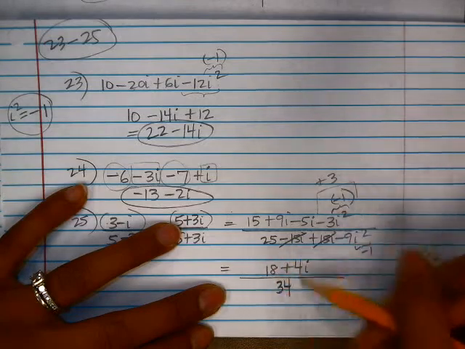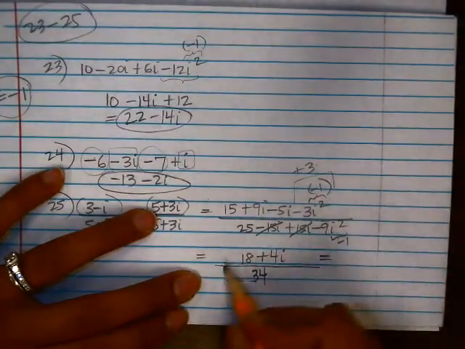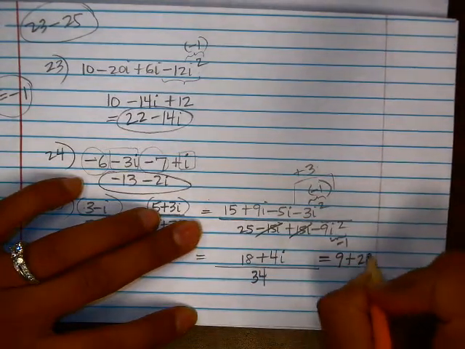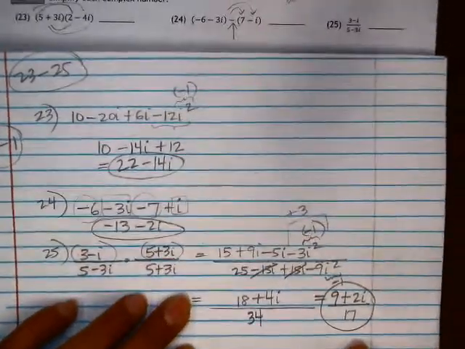You should always check when you're done to see if anything else can be reduced. All of these are divisible by 2, so we can divide each term by 2, which gives us this as our final answer for 25.